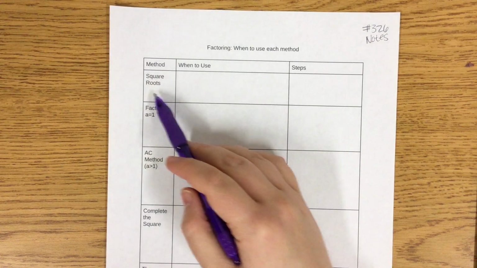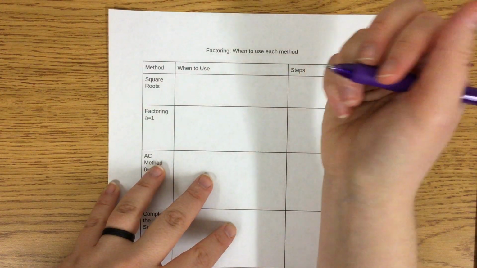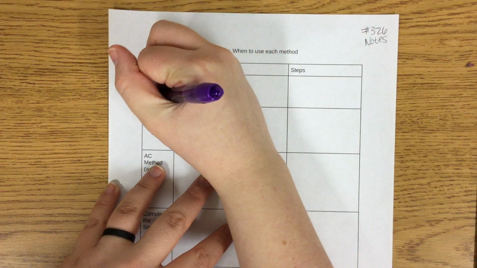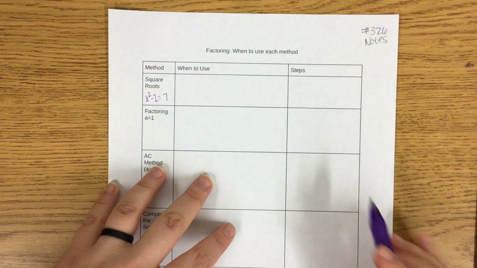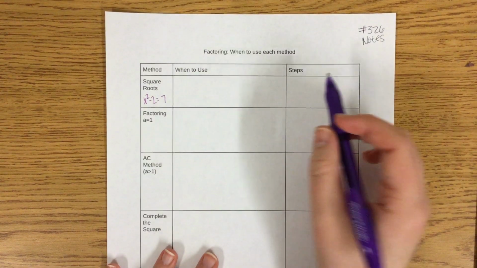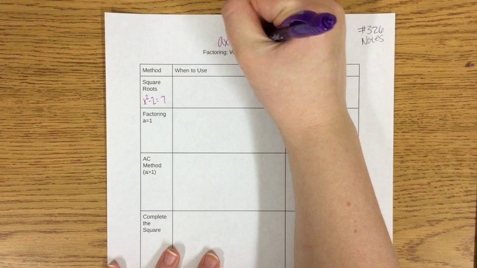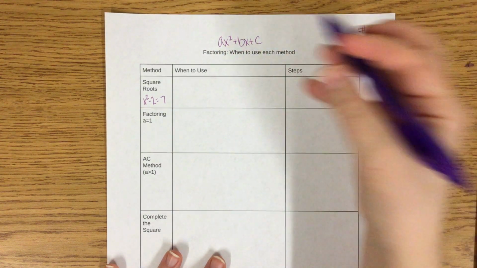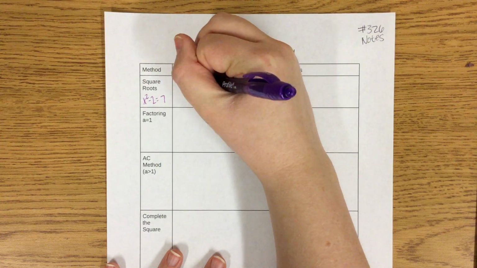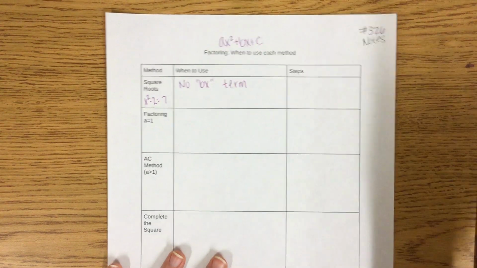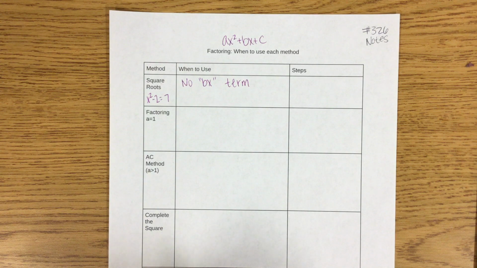So first off, just going in order of how we learned them, the first one was square roots, so that would be something like when we had x squared minus 2 equals 7, okay? So when to use this method? So remember, all of these start out as ax squared plus bx plus c. Okay. So the best time to use this one is when there is no bx term, because if there's no bx term, you can get this x squared piece by itself very simply.